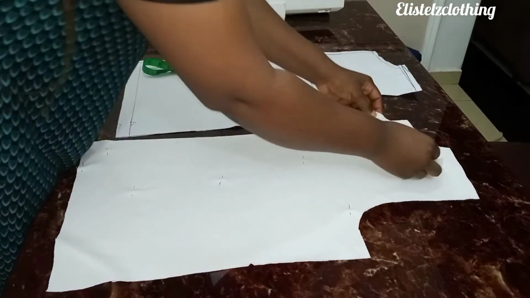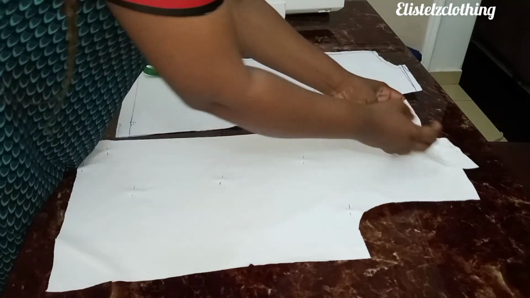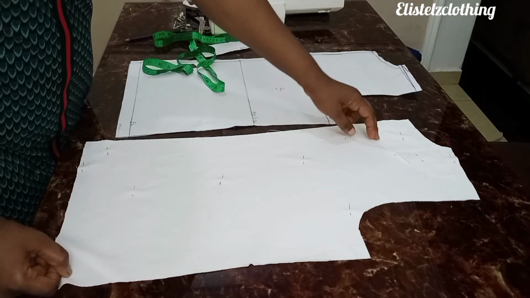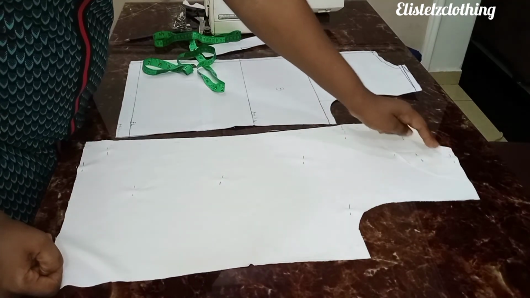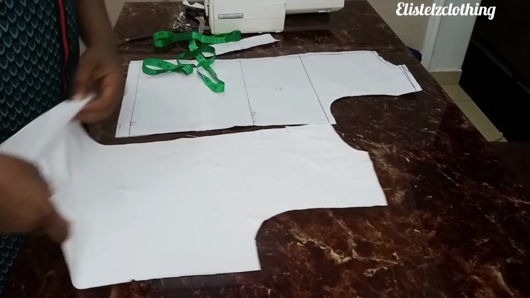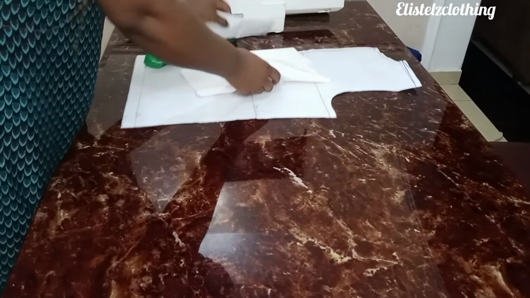The facing is, okay, so here's my facing. It's also measuring 3.5 inches wide. So I'll use 0.5. I have it marked. I'll use 0.5 to turn the necklines. Okay, so I'll do this, then I'll show us.